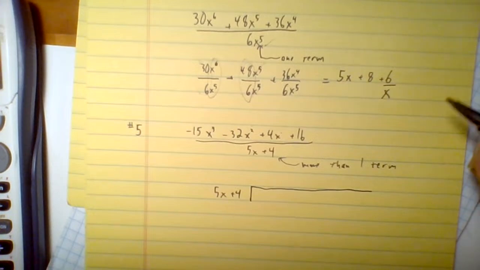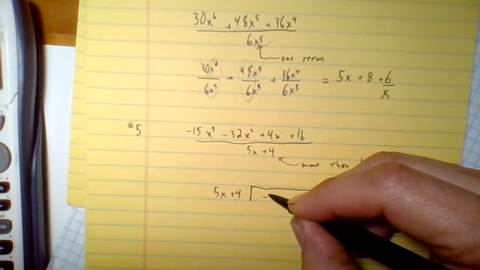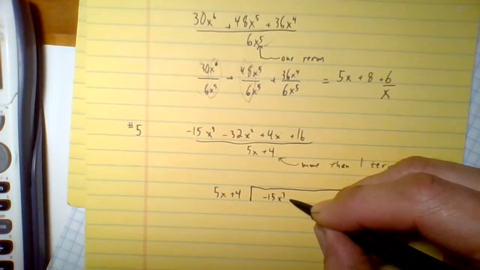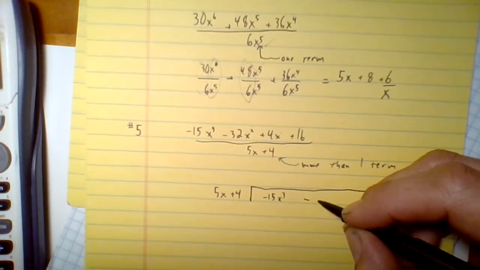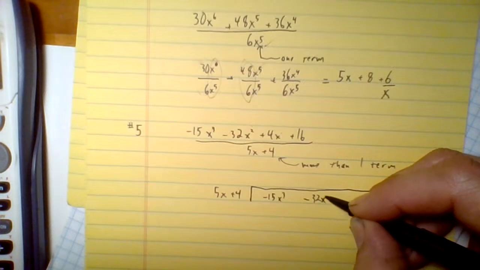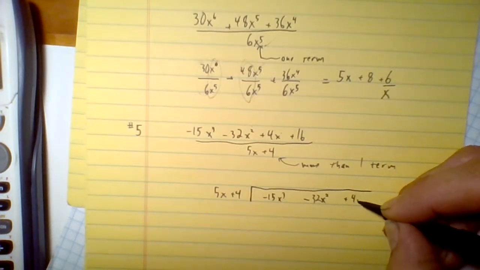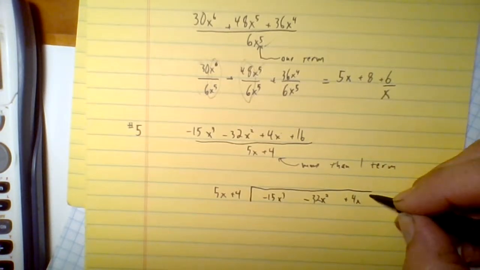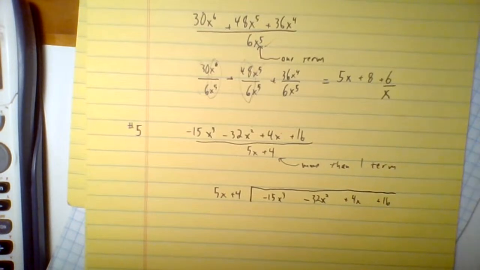So I'll work through that. Copy this thing down inside. We're dividing this. And all my columns are in here. I've got an x cubed column, x squared column, x column, number column. I can keep it all straight with that. Nothing's in that.